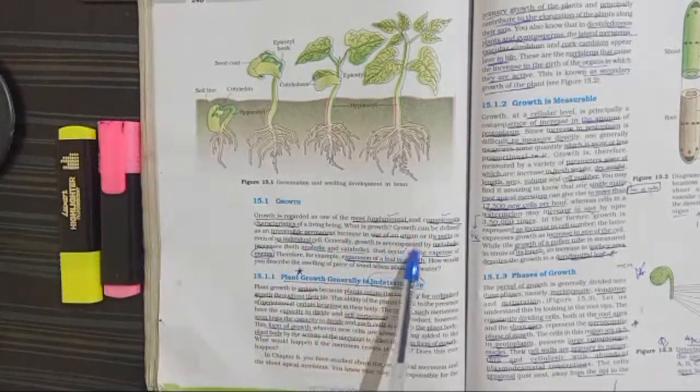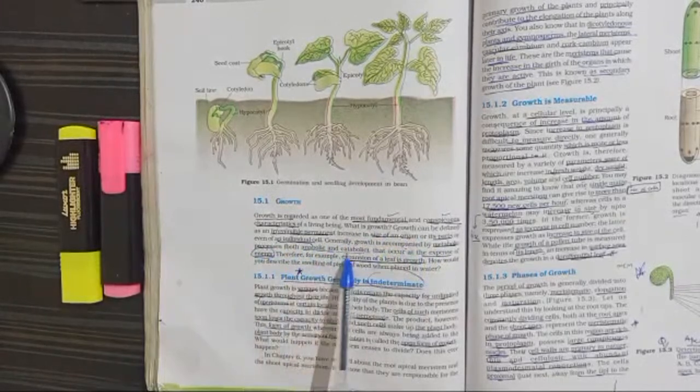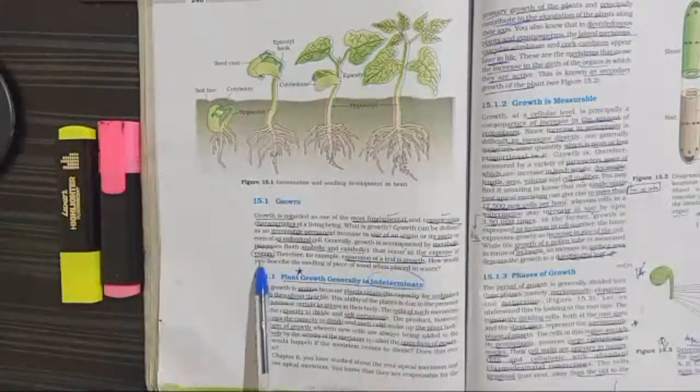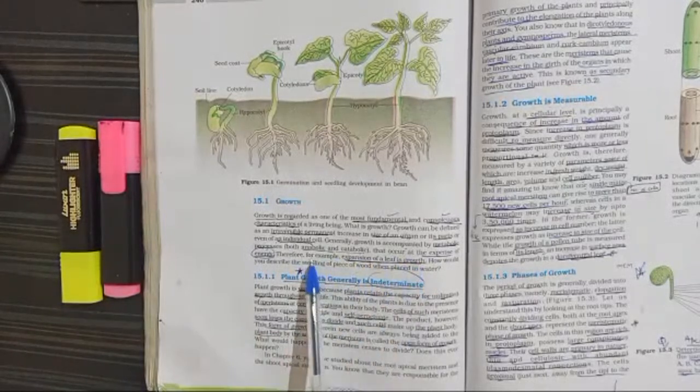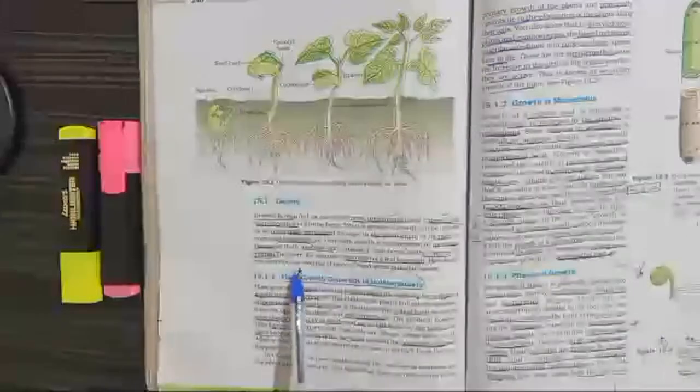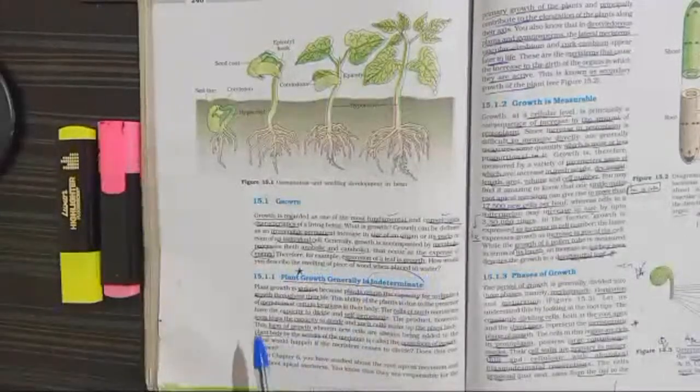Generally, growth is accompanied by metabolic processes, both anabolic and catabolic, that occur at the expense of energy. Therefore, for example, expansion of a leaf is growth. How would you describe the swelling of a piece of wood when placed in water?